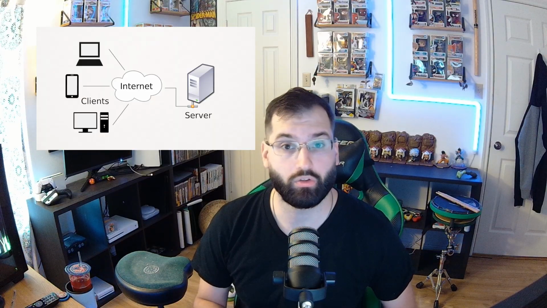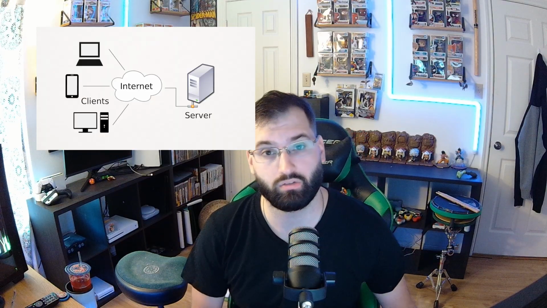Not all networks share information the same way. Today we're going to be comparing two different models, client-server versus peer-to-peer. Simply put, client-server networks have a centralized server that provides services to other computers. These other computers are known as clients.